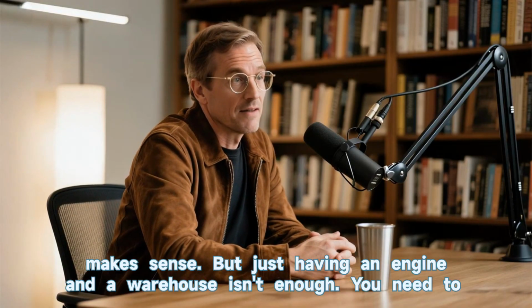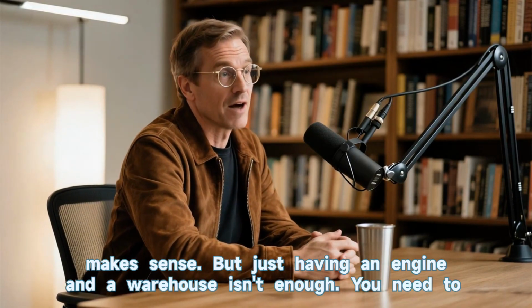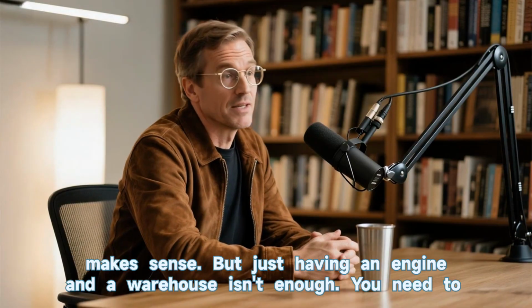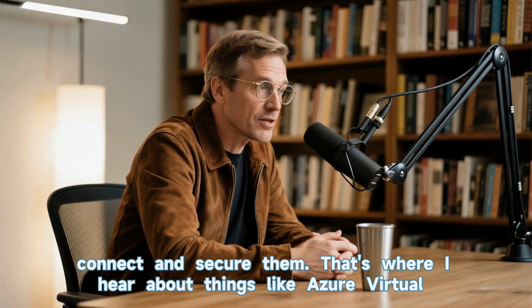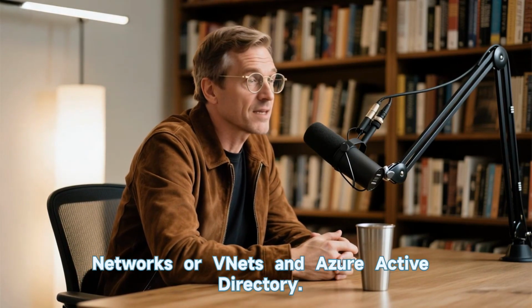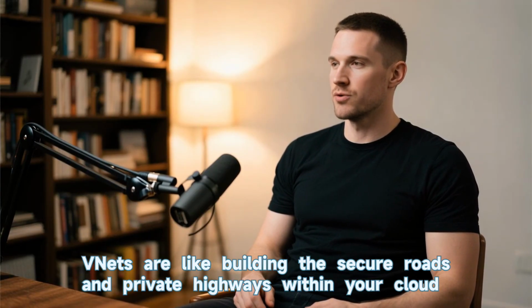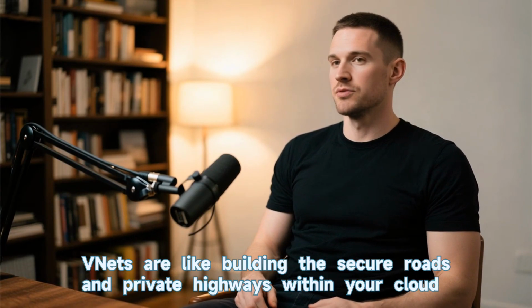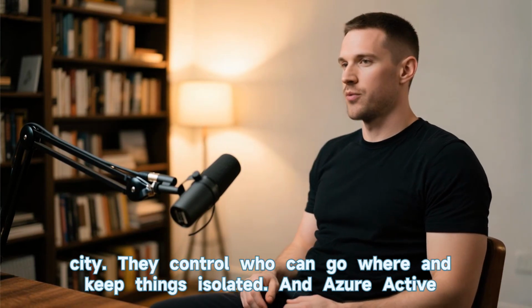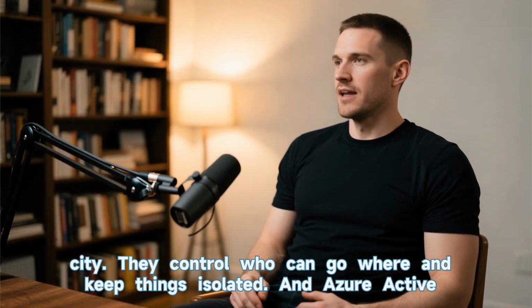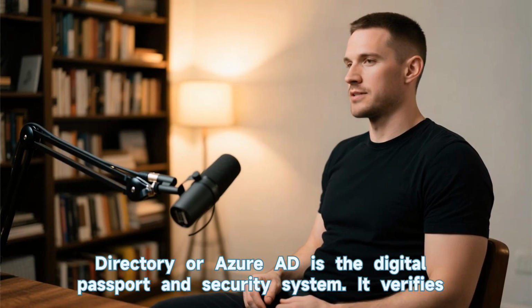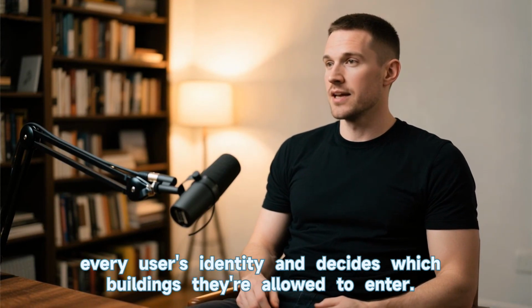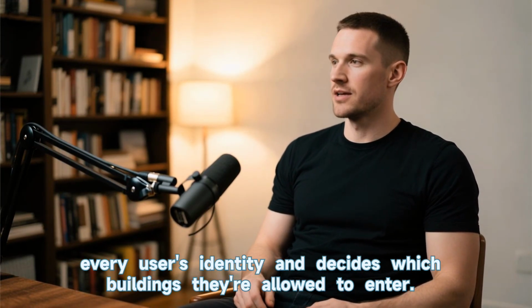That makes sense. But just having an engine in a warehouse isn't enough. You need to connect and secure them. That's where I hear about things like Azure Virtual Networks, or VNets, and Azure Active Directory. Exactly. VNets are like building the secure roads and private highways within your cloud city. They control who can go where and keep things isolated. And Azure Active Directory, or Azure AD, is the digital passport and security system. It verifies every user's identity and decides which buildings they're allowed to enter.